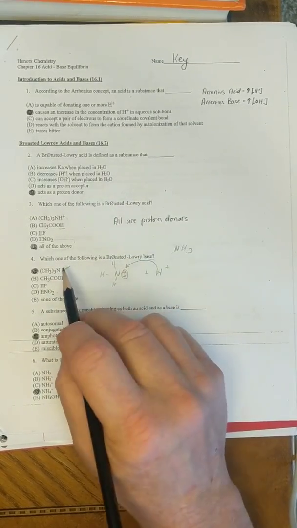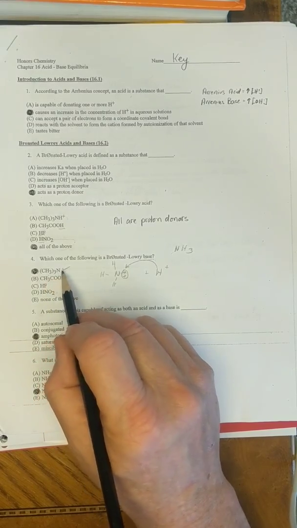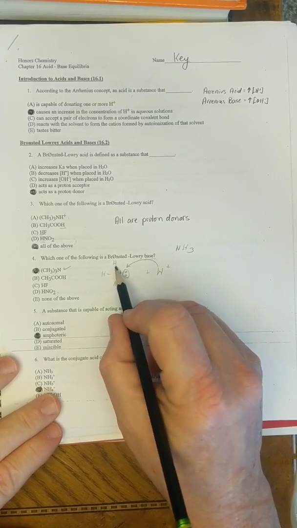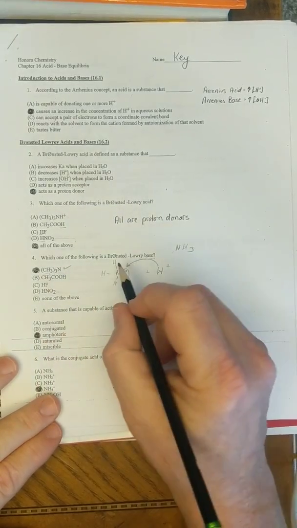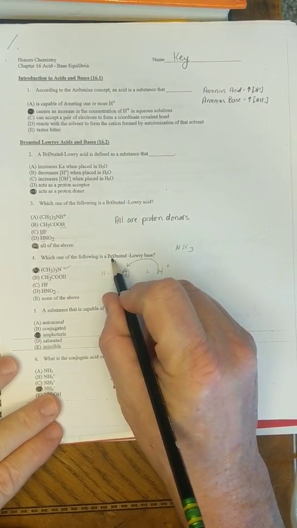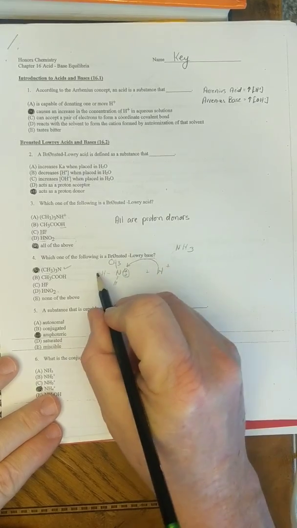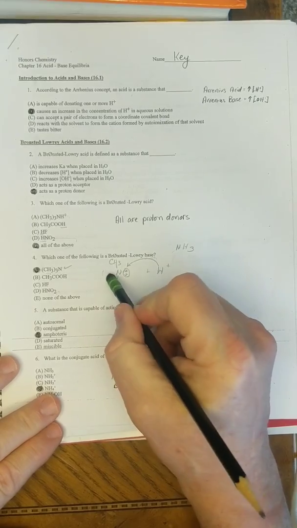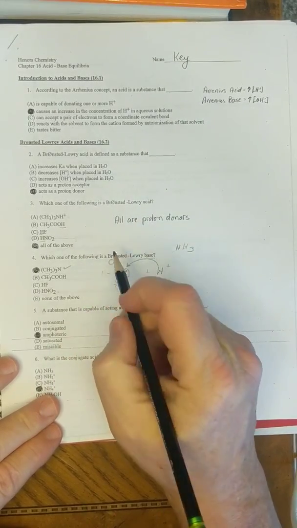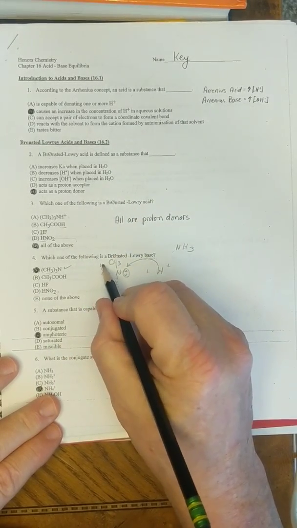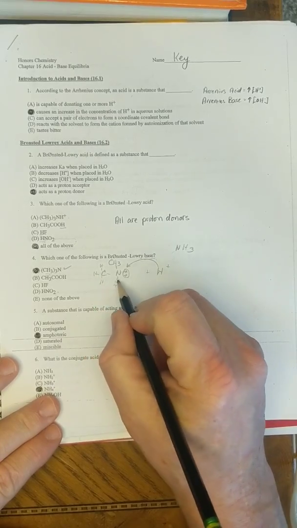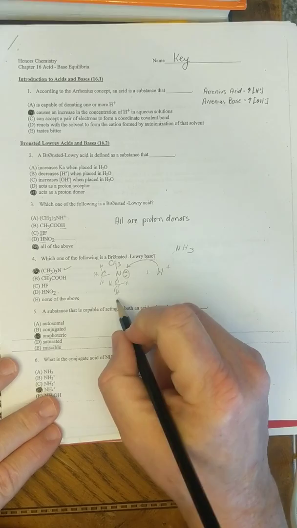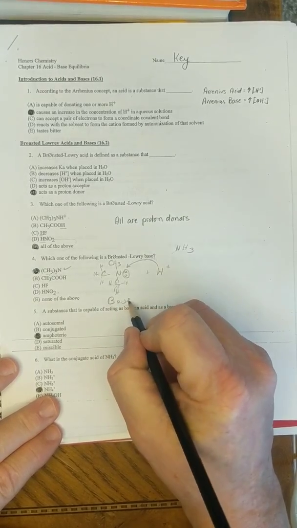So trimethylamine, that's (CH3)3N. This is a base. Now, if I consider the 3 methyl groups, if I replace each H with the 3 CH3, nothing's really changed about its nature. CH3, CH3. So that would act as a base.